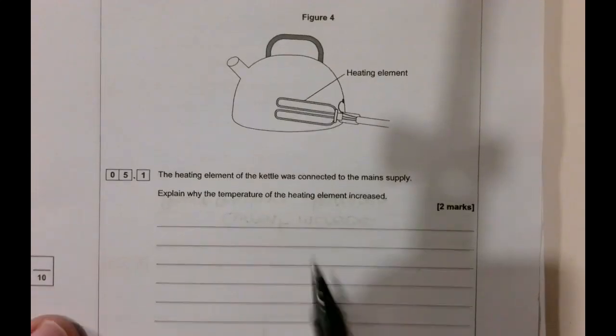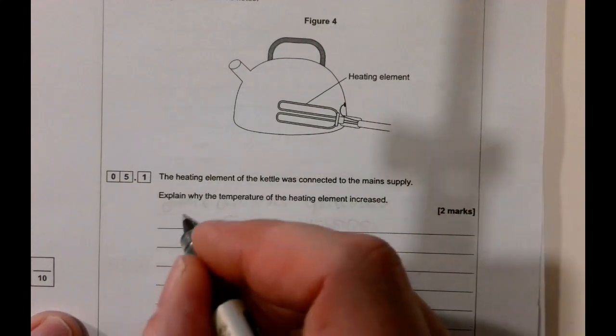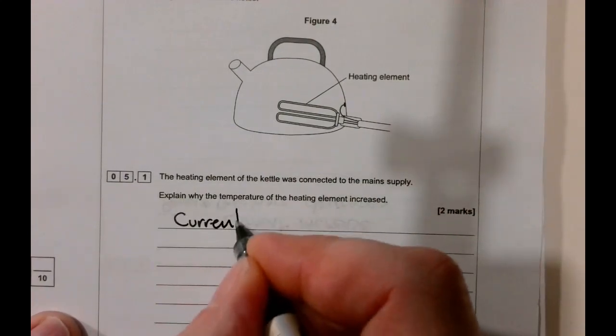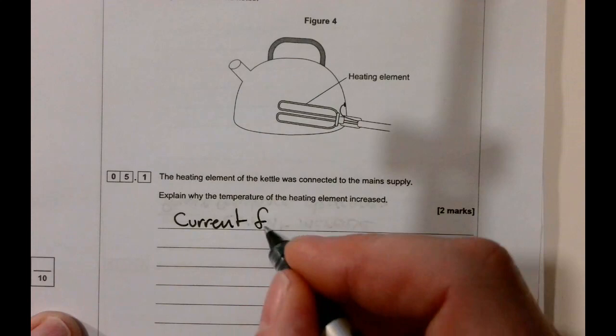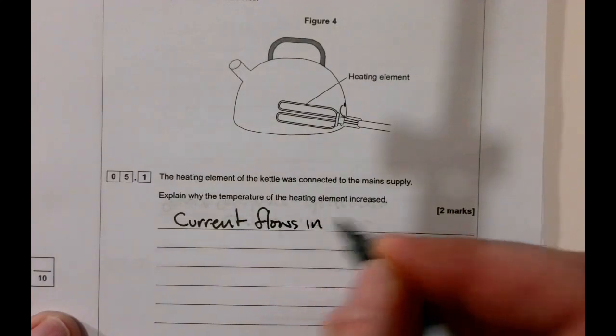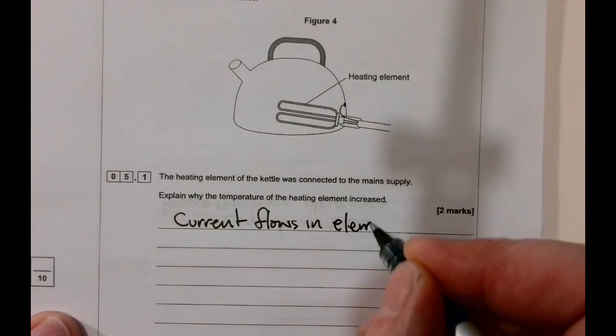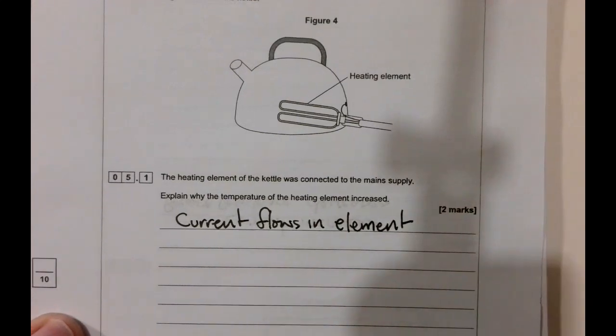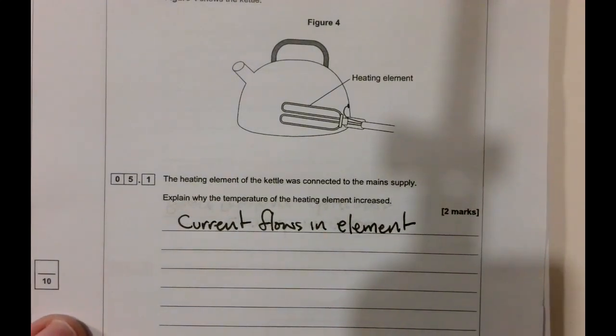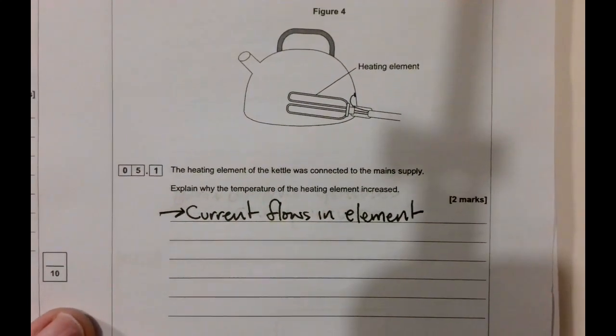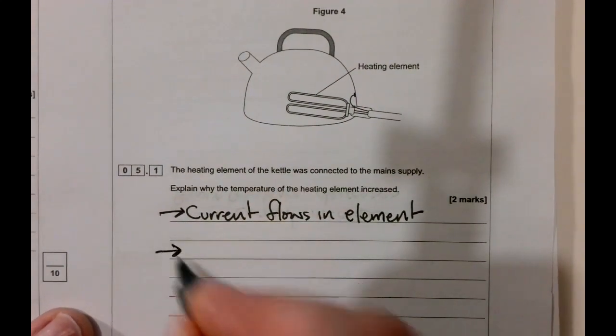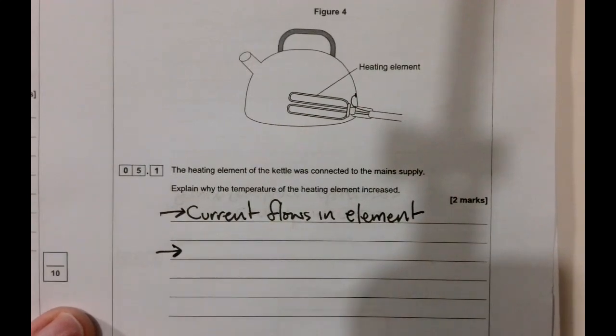So it's pretty easy. First thing, just say what's going on. We've got current going through there. So current flows in the element. You could just say that there's current in the element. Now this is a bit weird. It's something that you will have done, but maybe not in this context. We explained why a light bulb gets hot, or a filament bulb gets hot when a current flows through it.